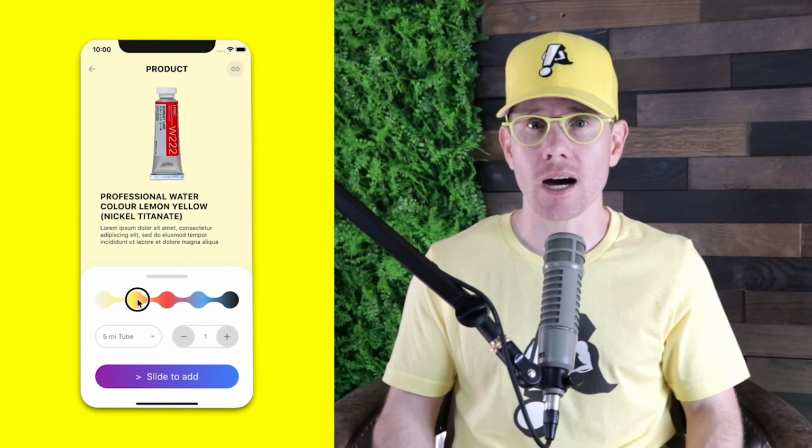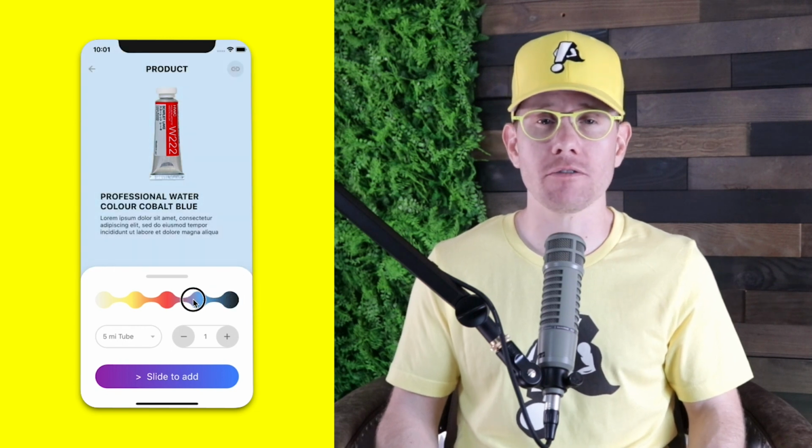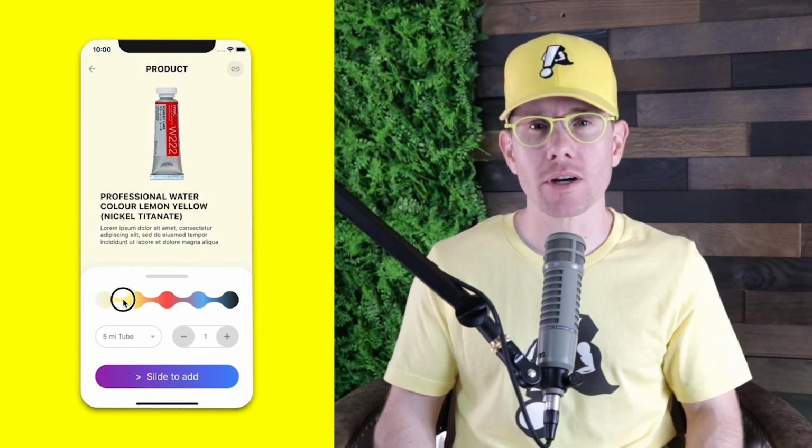Today, we're building a color picker widget that allows us to pick between 5 different colors for a paint product. This design comes from Dribbble, and a link is available in the video description. This particular workshop went overtime, so we'll build something very close to the goal design during the workshop.